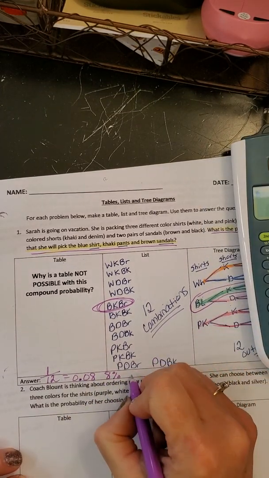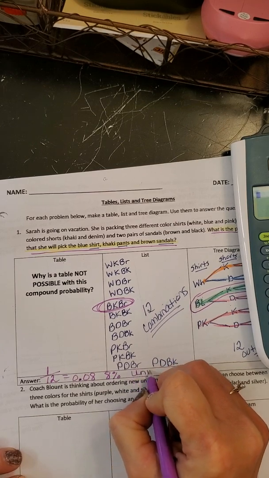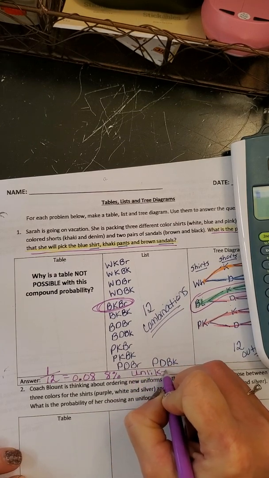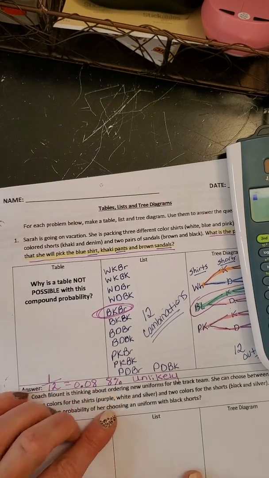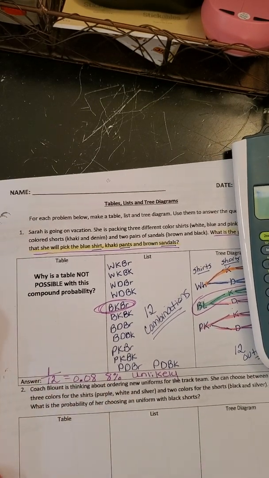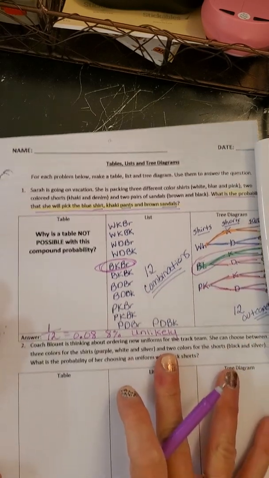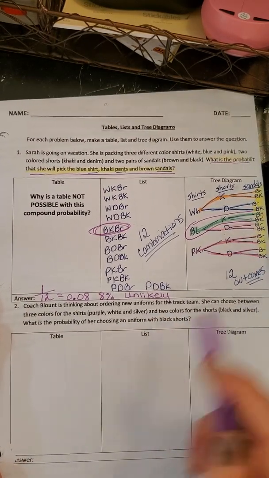Which, if she did that, and we'll go ahead and put the word here, that's unlikely, because it is less than 50%. Okay? Now let's go on down here.